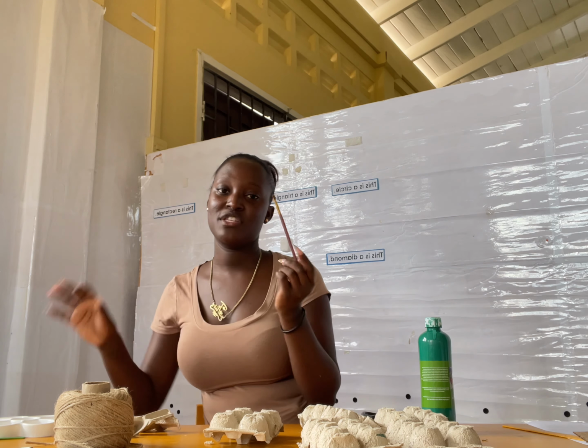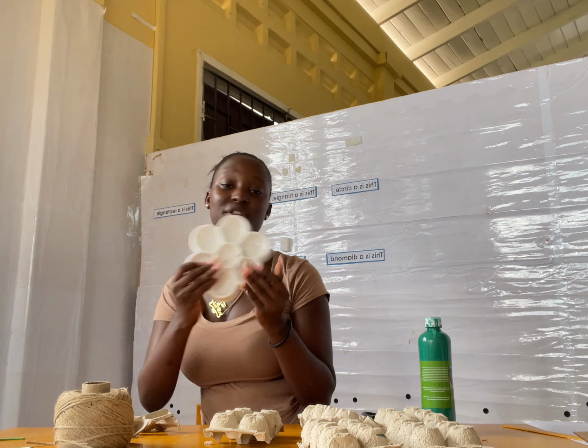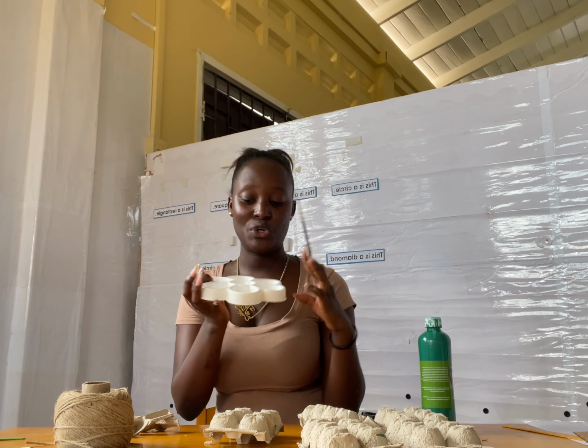So I have my paintbrush and my little container that I can put my paint in.